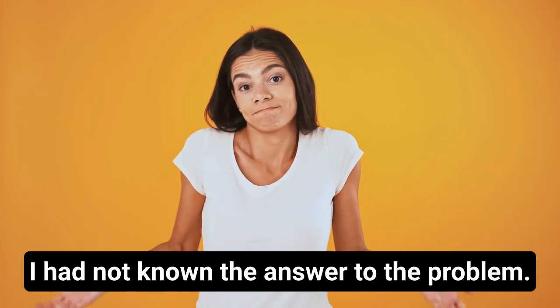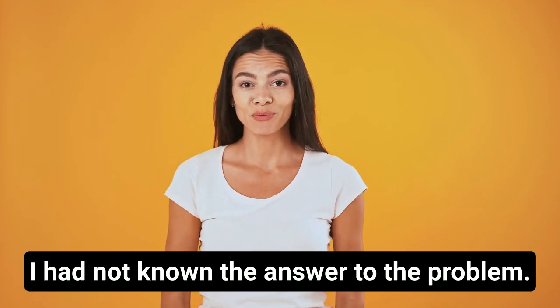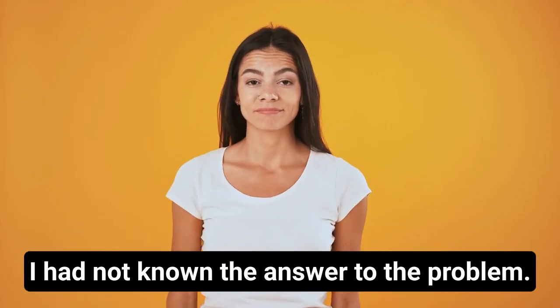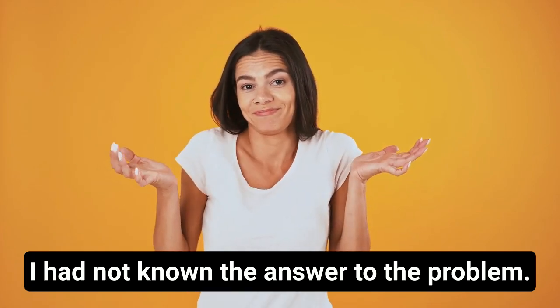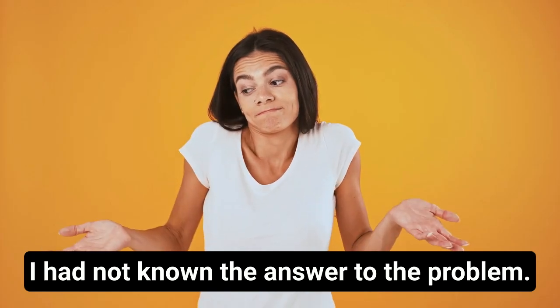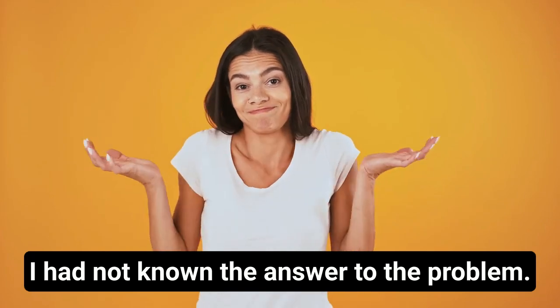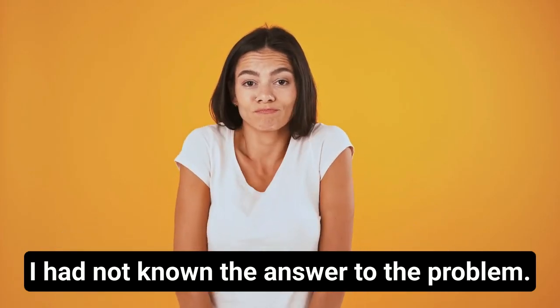So here is our first sentence. We're going to use the subject I, and remember, because this is negative, we have to have the not. So we're going to say, I had not known the answer to the problem. So if you notice, we have our subject, we have had not, we're using our verb in the past participle tense, and we're saying what we didn't know, what we hadn't known. In this case, I had not known the answer to the problem. Great job, guys. Let's do another example.